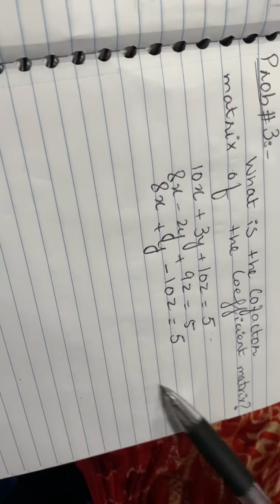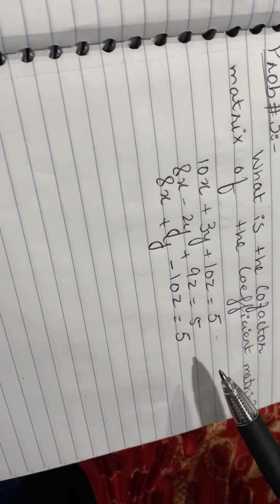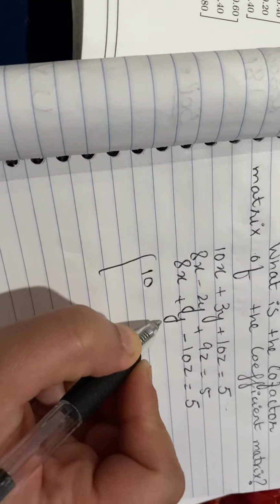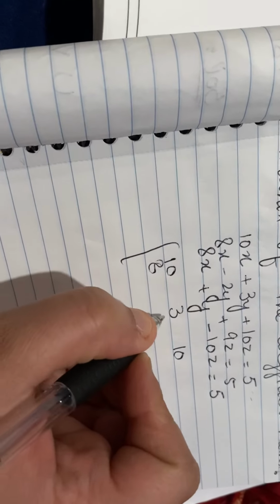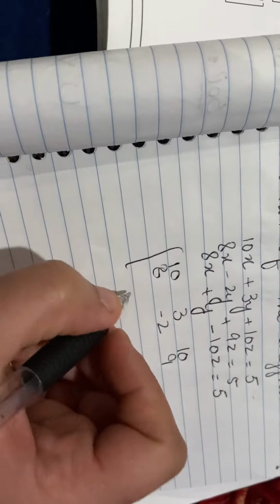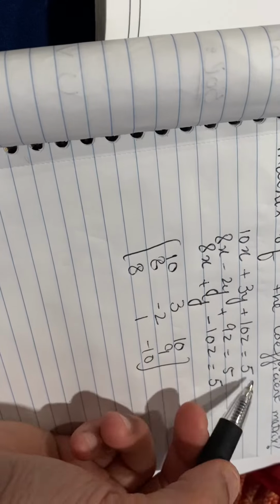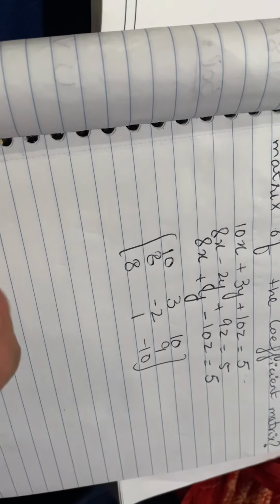If this type of question appears in professional exams, then you have to be very quick because the time required is less. So what you're gonna do, you're gonna just write down 10 3 10 8 minus 2 9 8 1 minus 10, and the 5 is same, so there is no need to write it down.